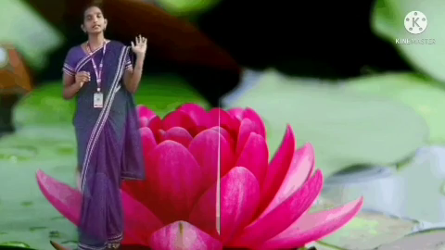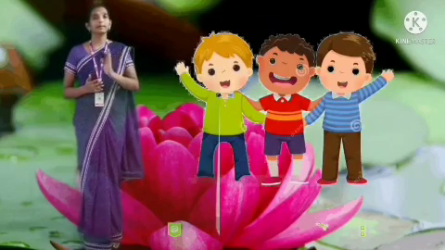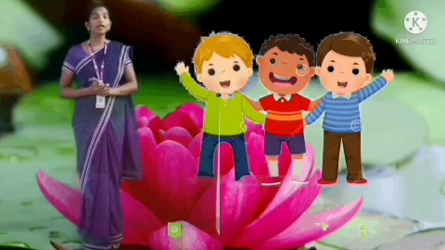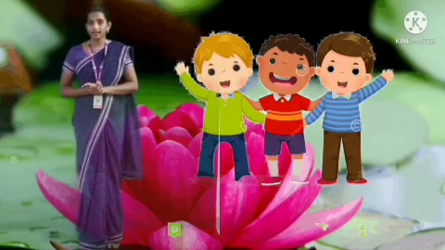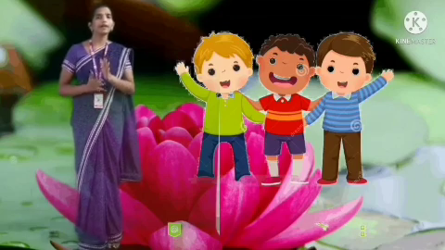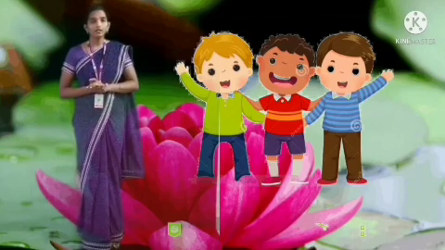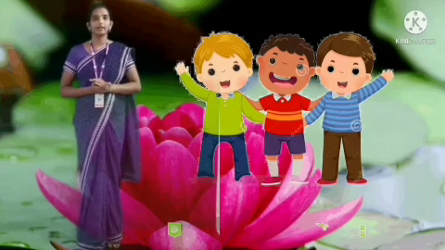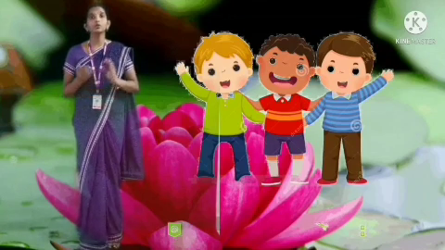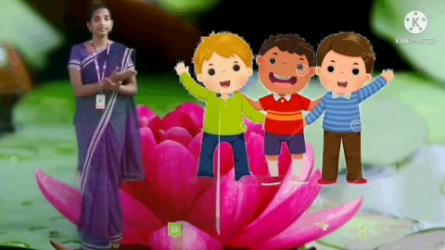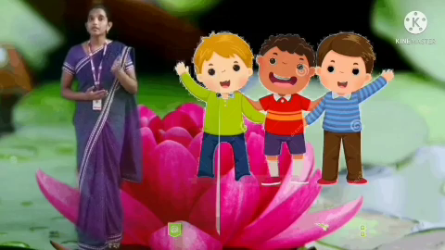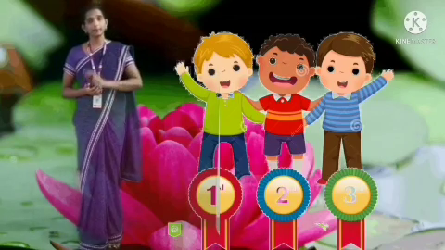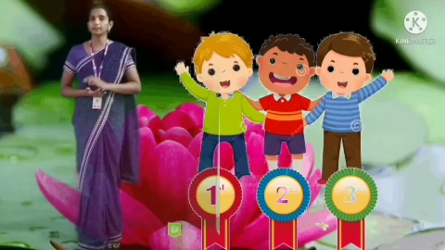So can you see three boys? Let's name them as Sam, Ben and Joe. They are participating in a running race. So all ran fast and who won at the last? All the three won because only three of them are there. So we are going to see who got the first place, second place and third place. Sam stood the first place, Ben took the second place and Joe took the third place.